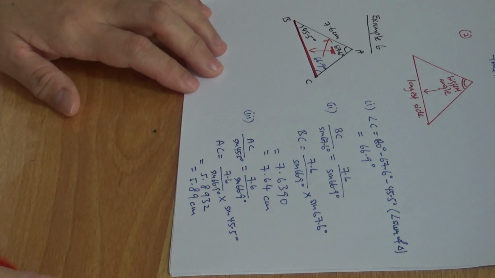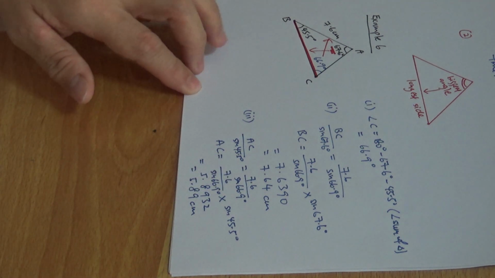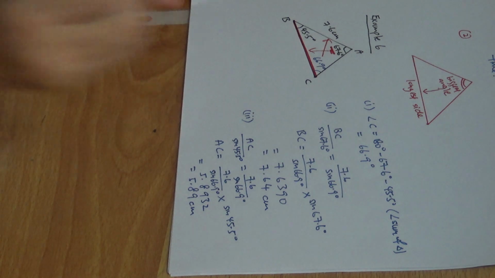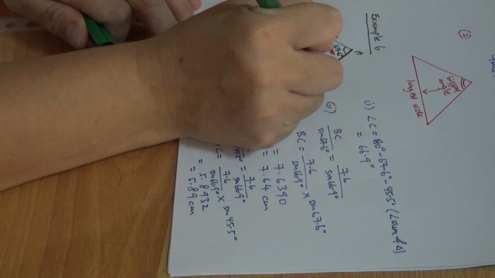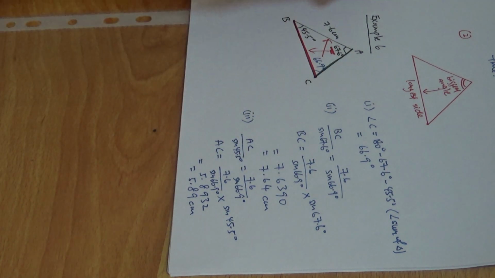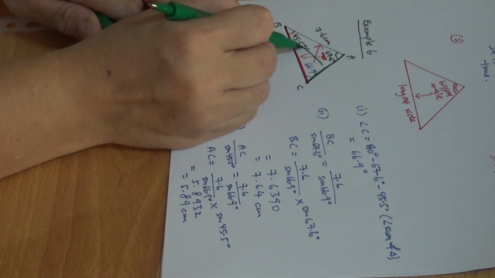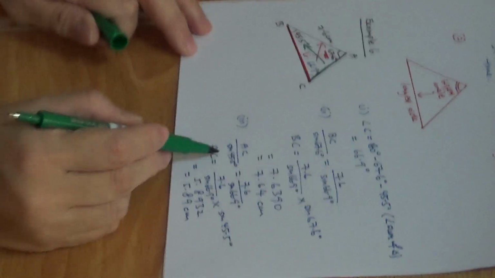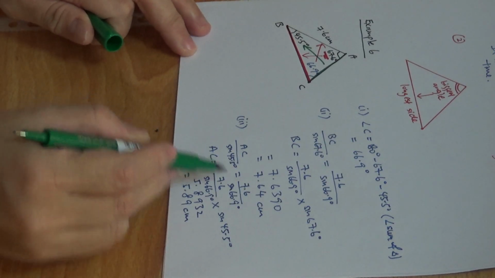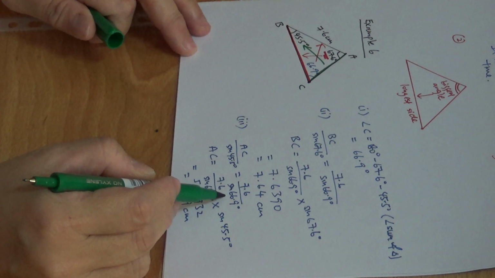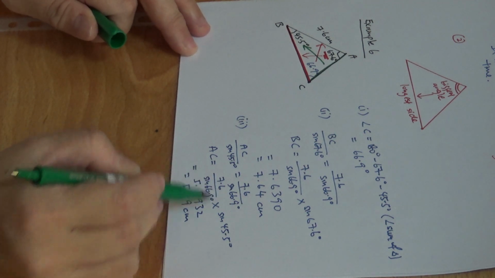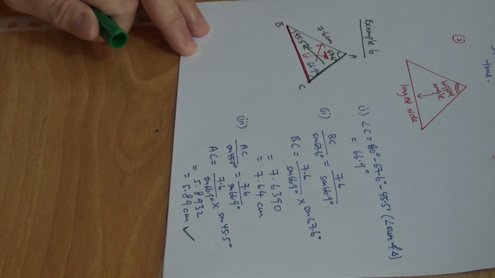Likewise, let's take a look at how we find the length of AC. Now, class, AC is here, and you know that AC is opposite this one. So it's AC over sine 45.5 degrees is equal to 7.6 over sine 66.9 degrees. You do the manipulation, and you'll be able to get the answer.